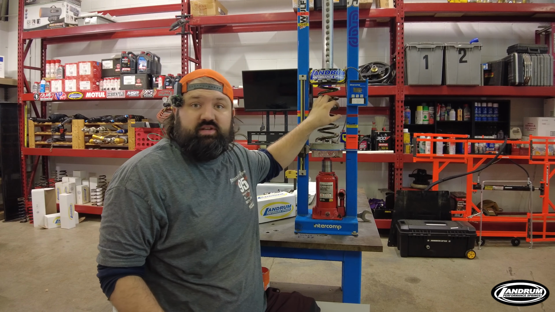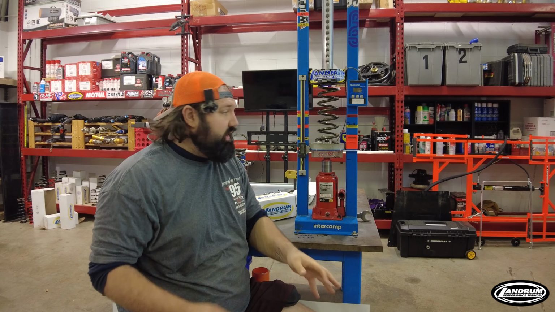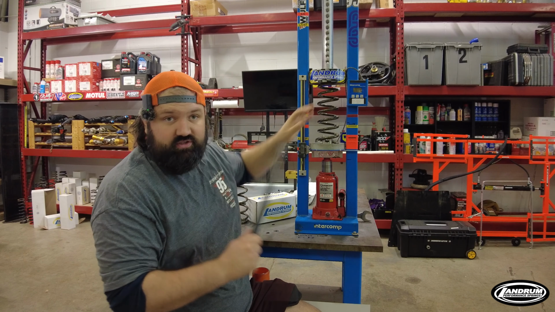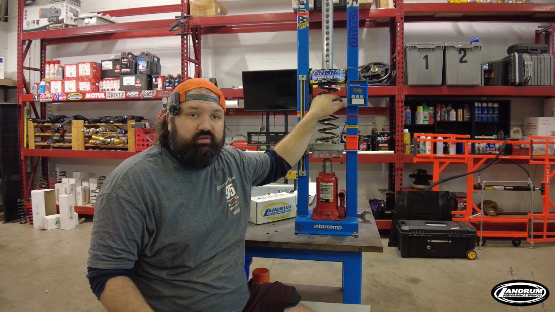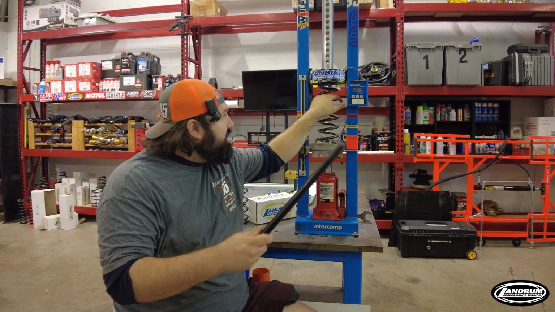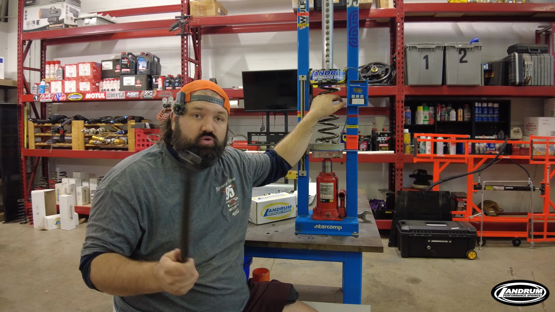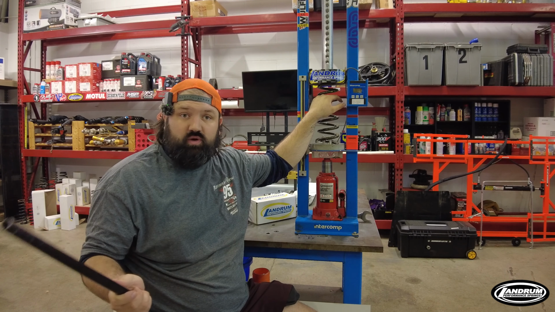So using the spring tester, we can talk about rate and load and see the differences play out. Remember, we're going to use Hooke's law, which is F equals Kx, to reference the numbers that we get here. I have our Landrum 250 pound 12-inch spring in the machine. What we're going to do is compress it 2 inches in the machine. That is our X, so our X is 2 inches.